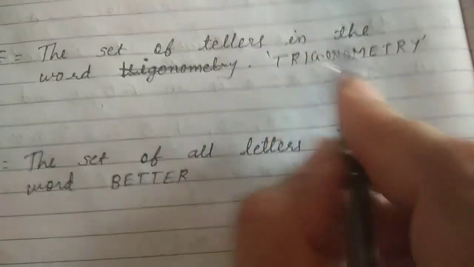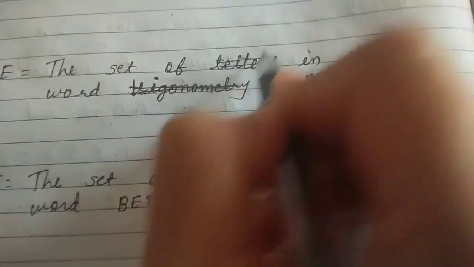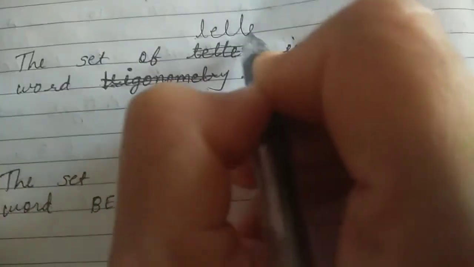Then the set of the letters of the word trigonometry. Here letters, sorry, I have written it wrong. Letters.